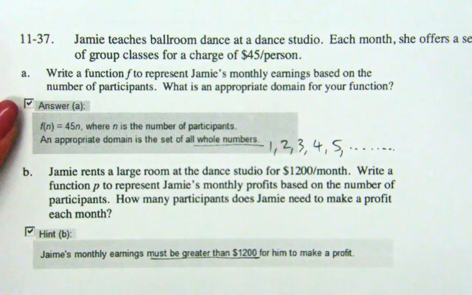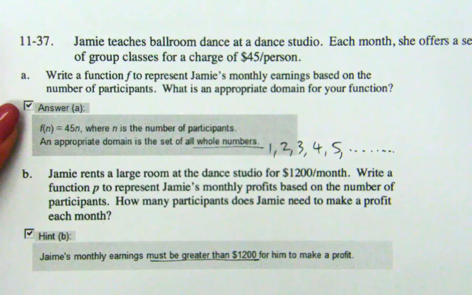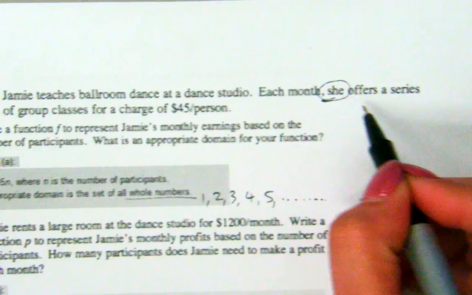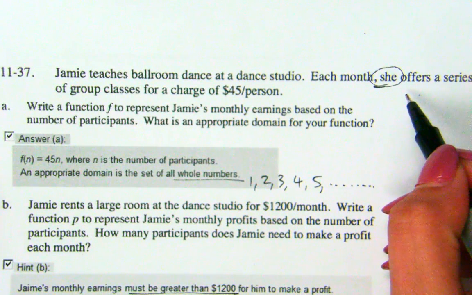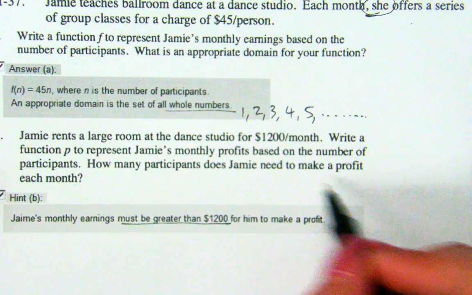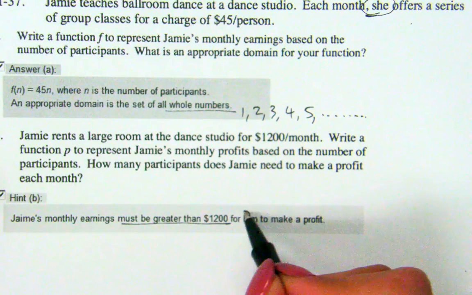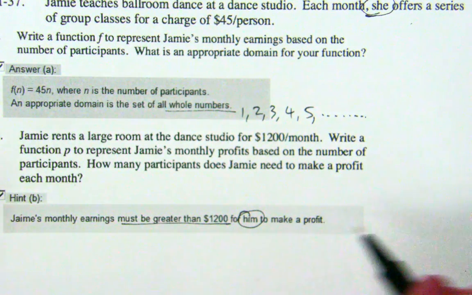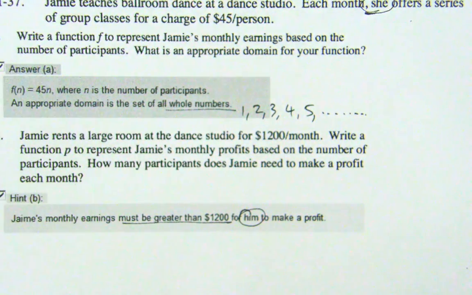Oh, this is a guy? I thought this was a girl. Because it says she. Oh, seriously, look, it says she. She offers a service of something, and then they say something about Jamie, and they say him. What? Okay. Never mind.